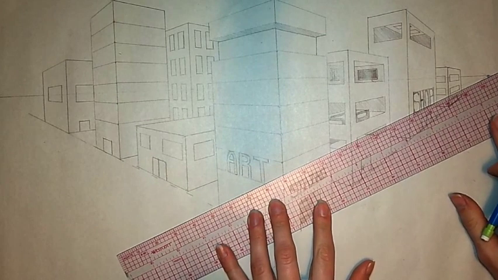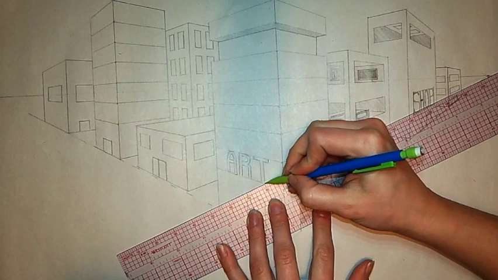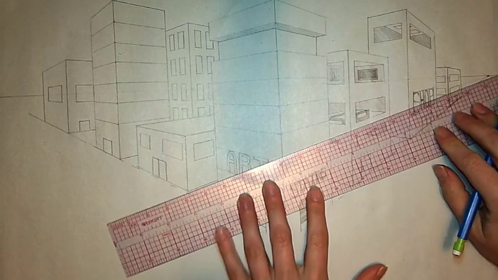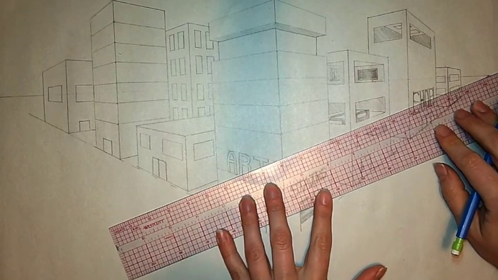So each corner will now go to the right side, since it's on the left side of the building. To have it look like it's coming off the building, I need to go to the opposite side.